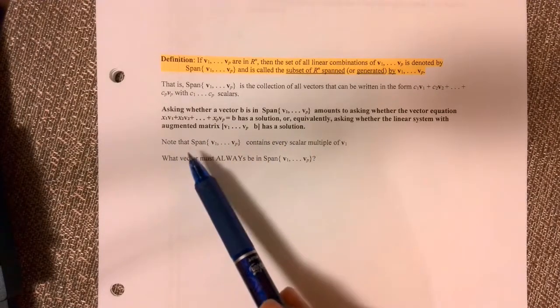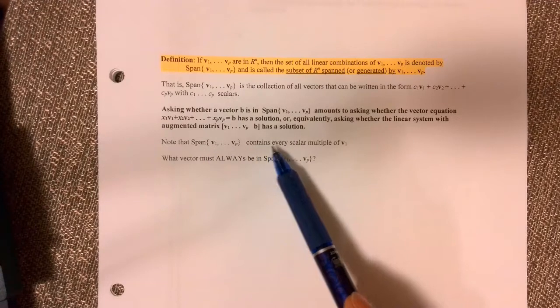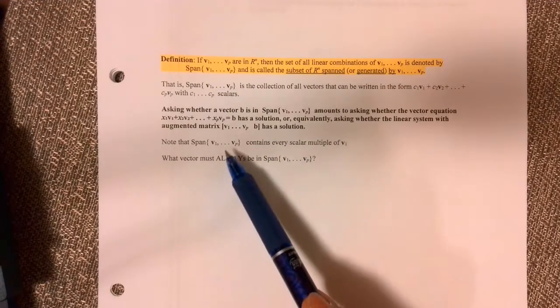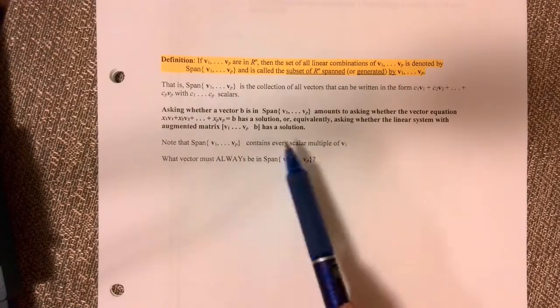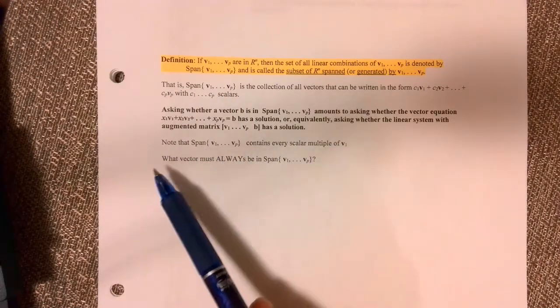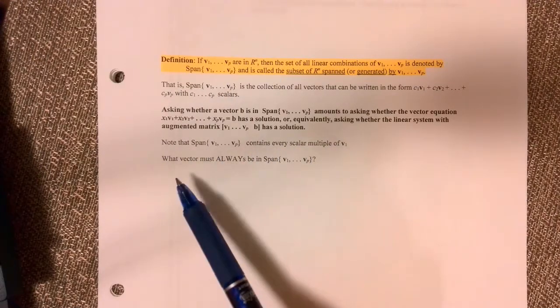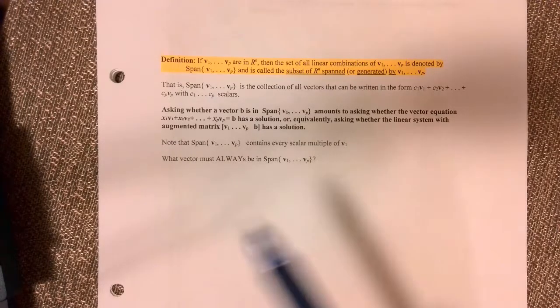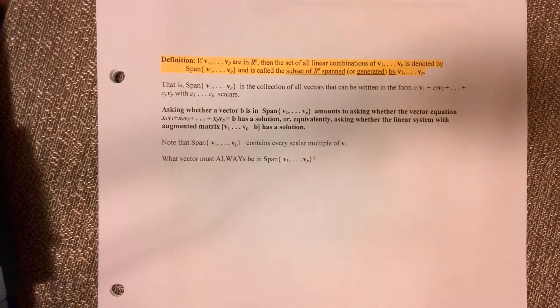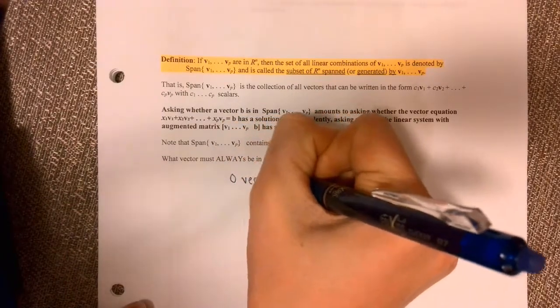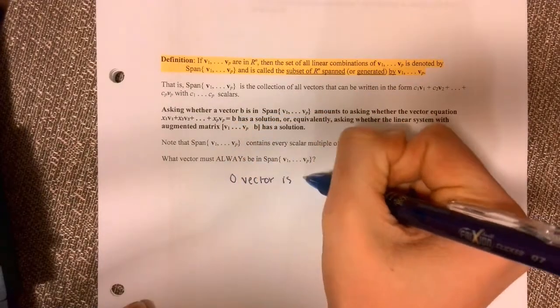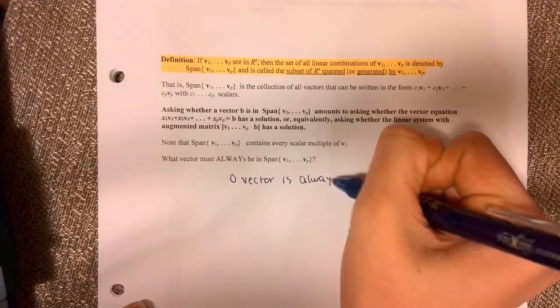That span contains every scalar multiple of the vectors in there. I think this was to say v1 through vp. So if it's every scalar multiple, what vector must always be in that span? Well, think about it: 0 is a scalar, so the 0 vector is always in the span.